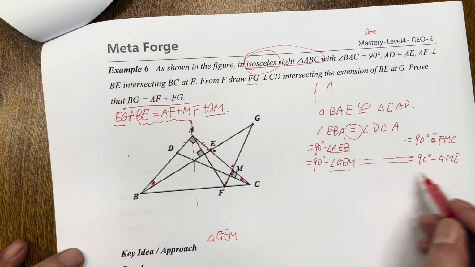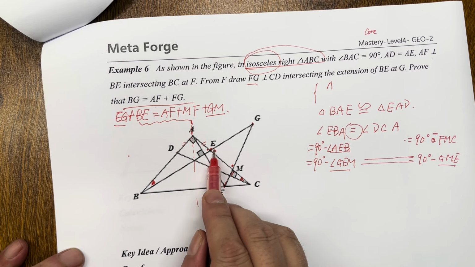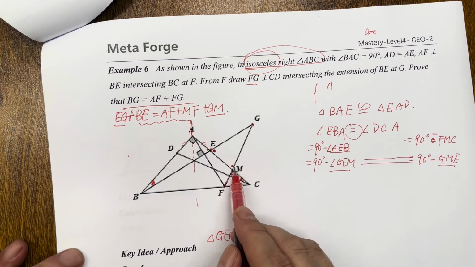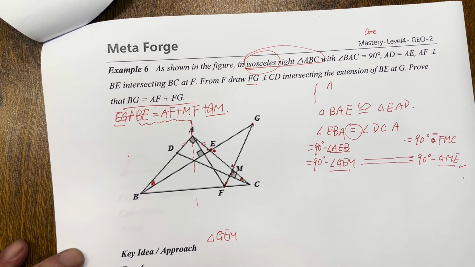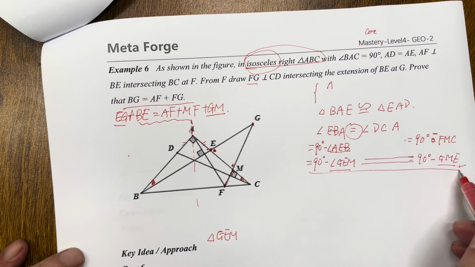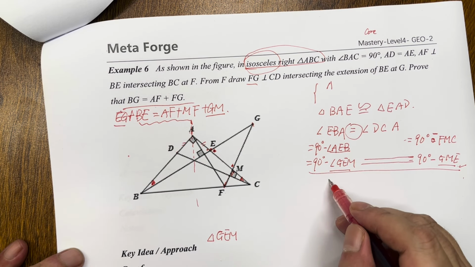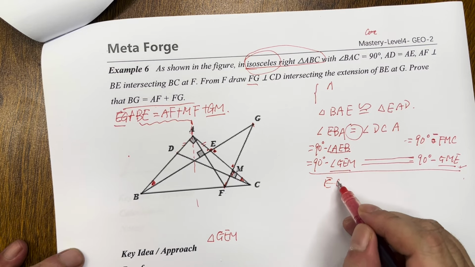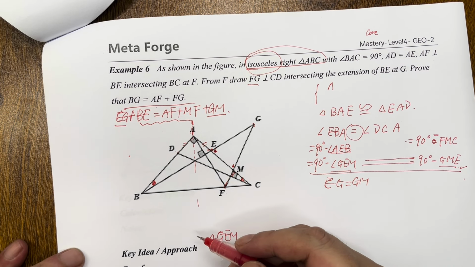So now the base angle GEM equals the base angle GME. So EG equals GM is proven.